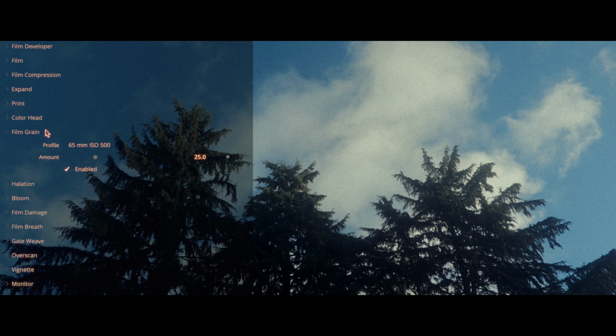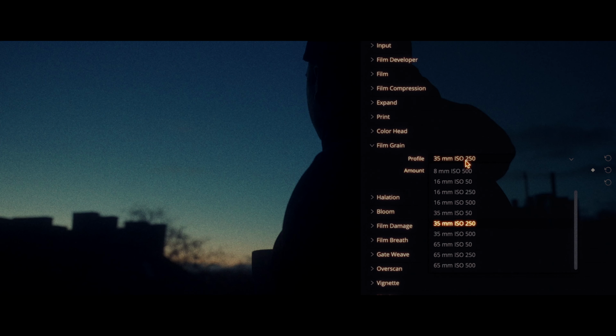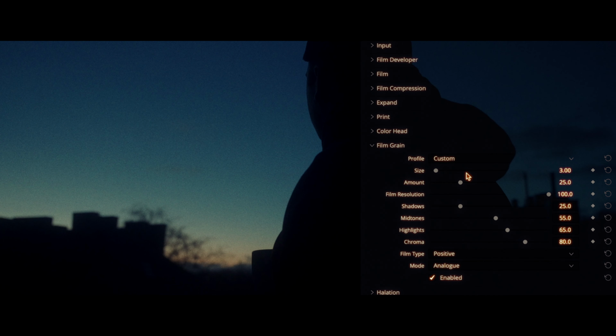Obviously grain is a big part of the analog look, but there are also 2 more quirks that play a big role: halation and bloom. In Dehancer, these 3 tools work on a similar basis. You can choose from a preset and then go on to make custom adjustments. Personally, I'm not the biggest fan of going overboard with the grain, so I chose a less noisy preset, the 65mm at 500 ISO. In the custom settings you can also adjust the grain with the amount slider.